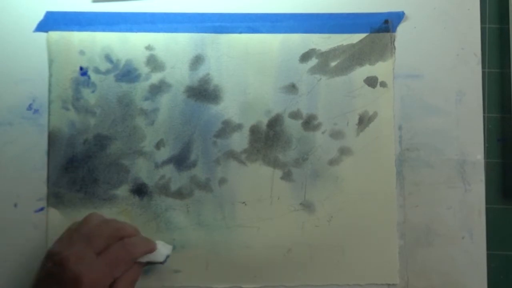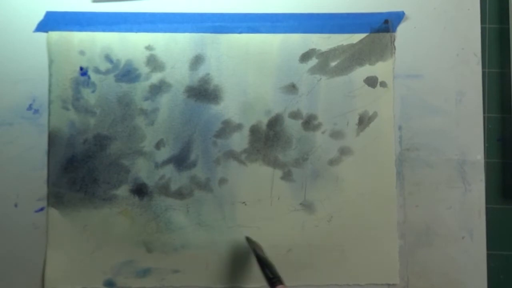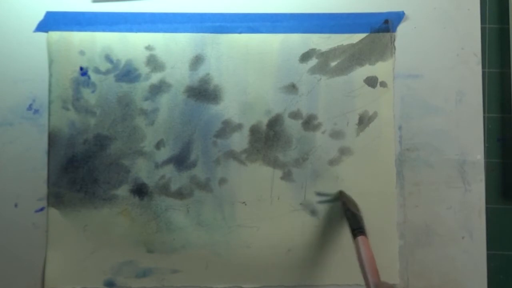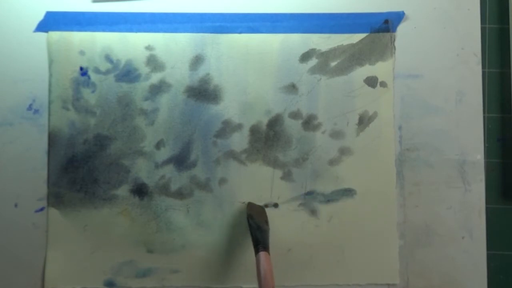Well, interestingly enough, we're going to just add a little bit of tone down here. Now this area that I'm talking about back here is all in shadow.